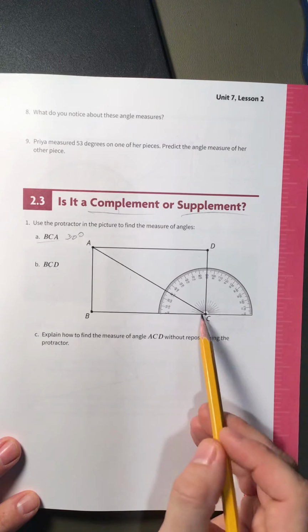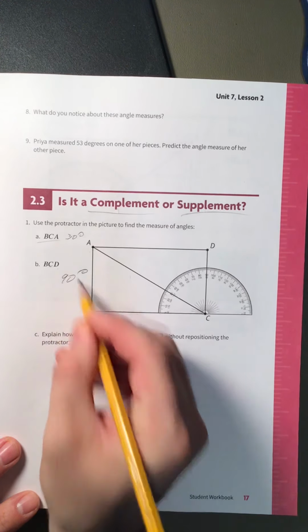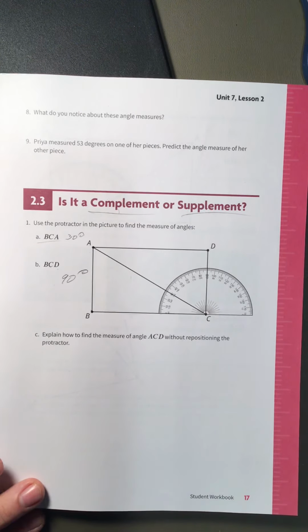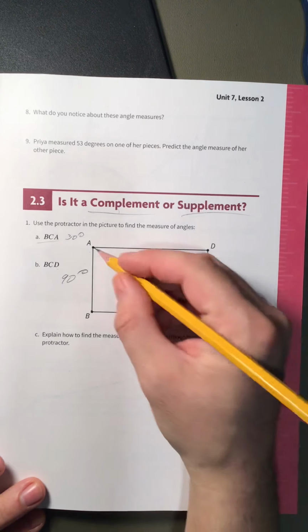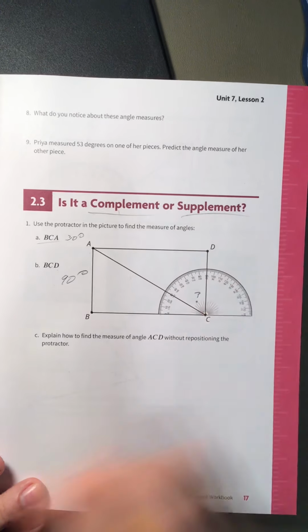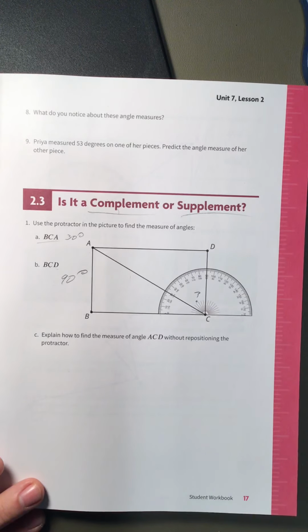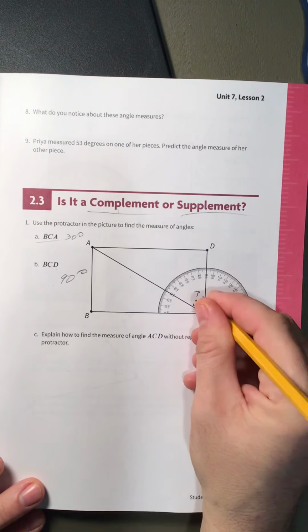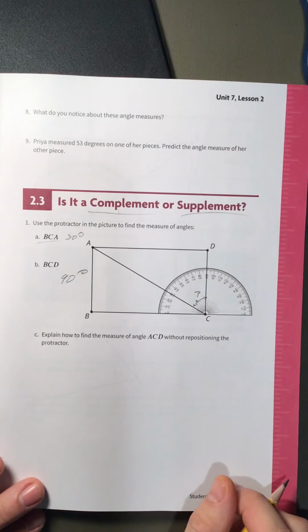BCD makes a nice right angle, so that is 90 degrees. It says, explain how to find the measure of angle ACD without repositioning the protractor. So it's asking now about ACD, which is this angle right here. How can we get that without moving the protractor around?